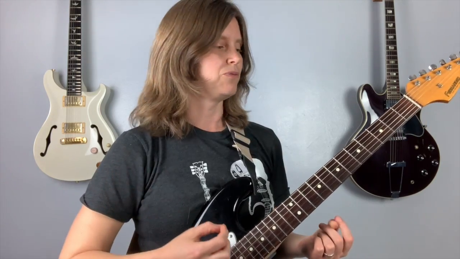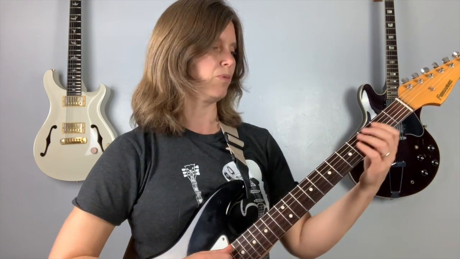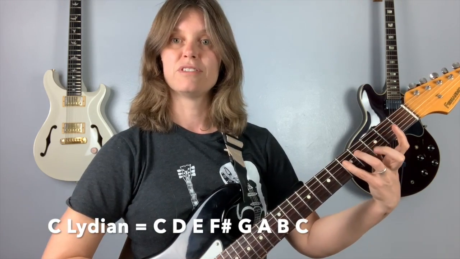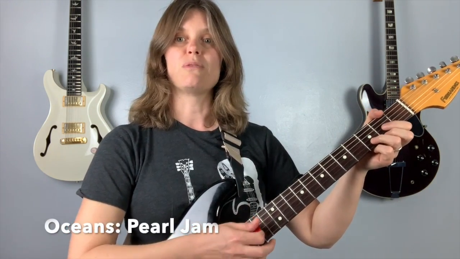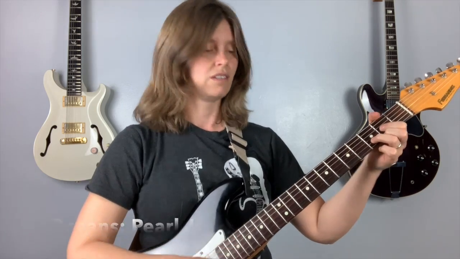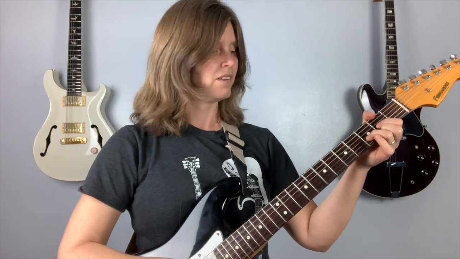So I'm going to talk about two examples of two songs that kind of pepper in that Lydian sound over a C chord using that F sharp note. So remember, if this was regular C, we'd have an F natural, but if you sharp that F in C, then you have that Lydian sound. So the first one is Oceans by Pearl Jam. So it starts out with just a D and a C sharp sus4 to a regular C sharp. It vamps on that.